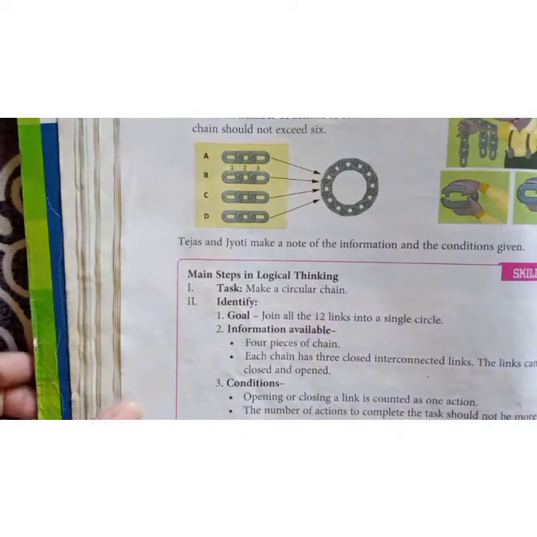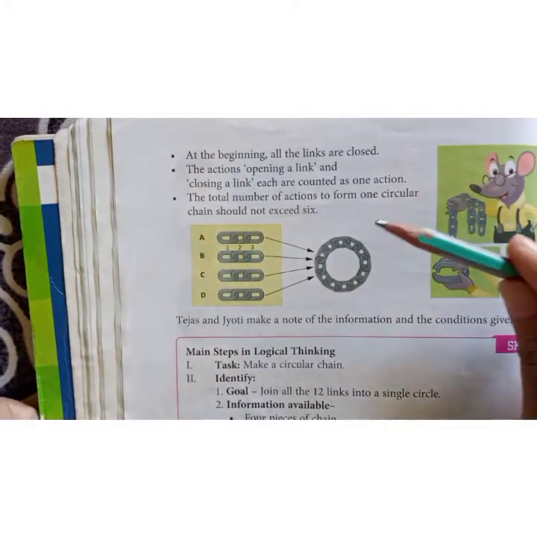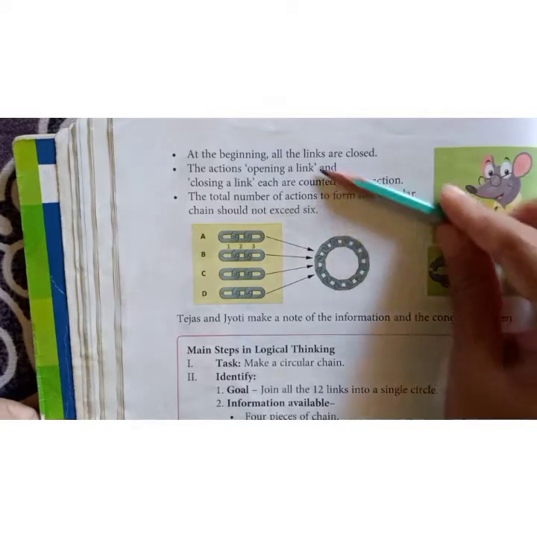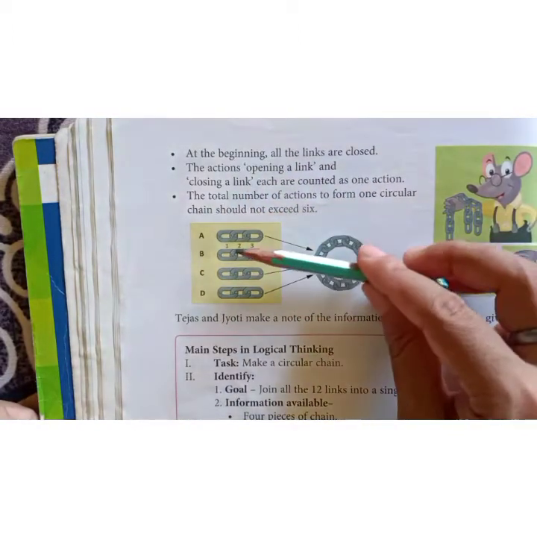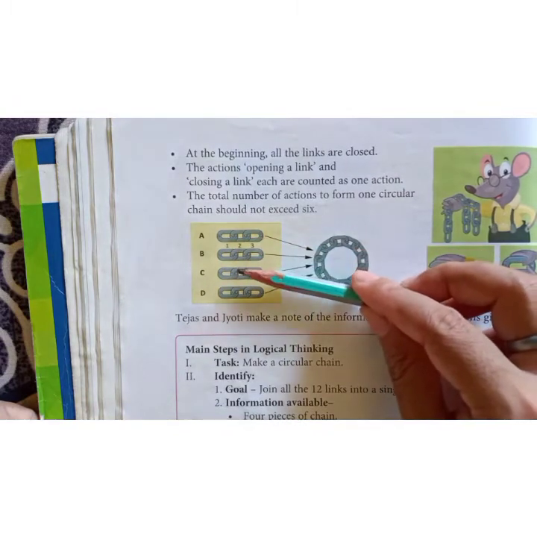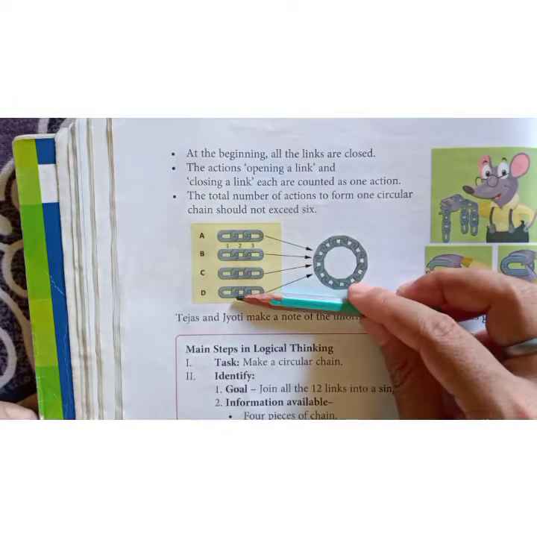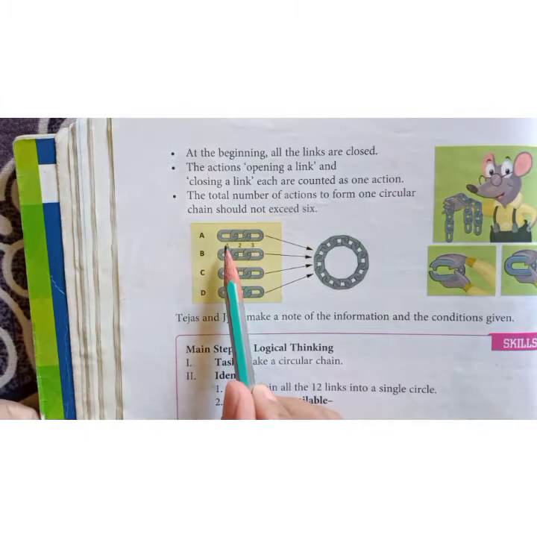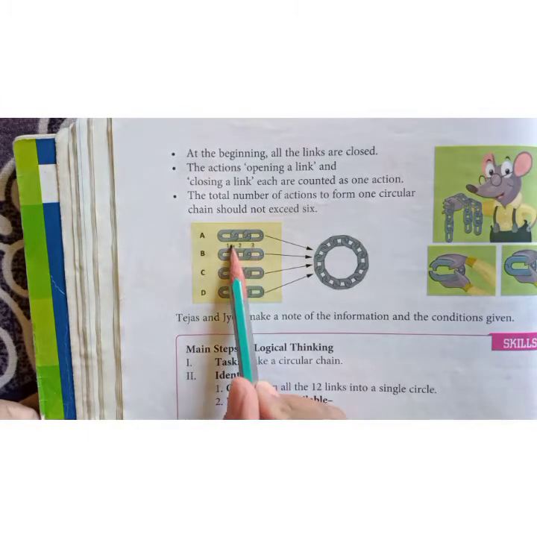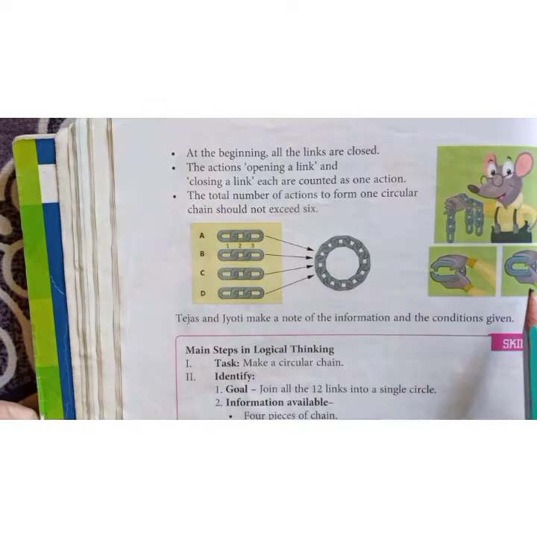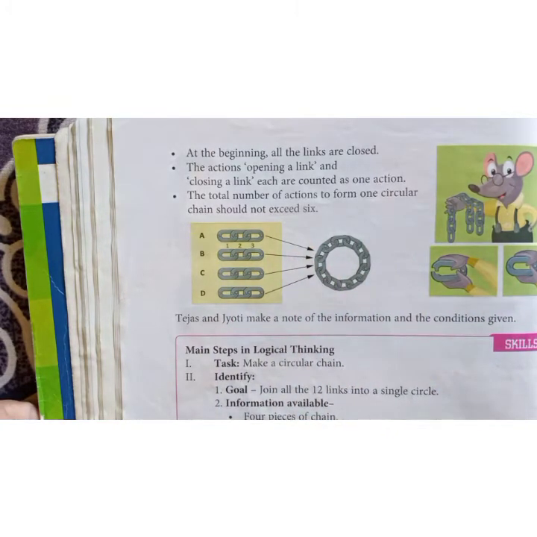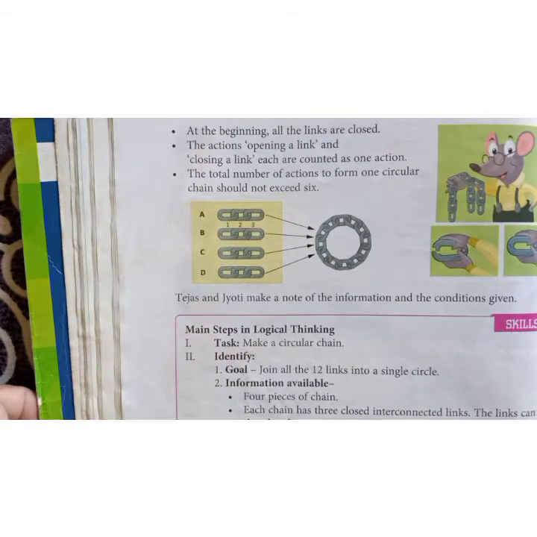Now let's see what information we get from this problem. The information is there are 4 pieces of chain, right? And each chain has 3 closed interconnected links, and the link can be open and closed. So this is the information we get from the problem. Now what's the condition?